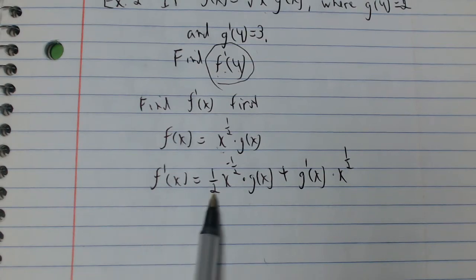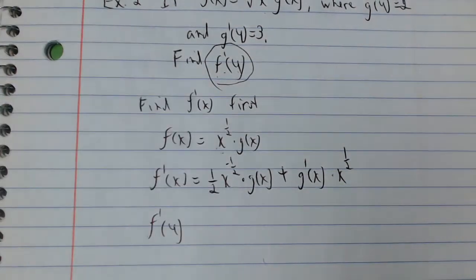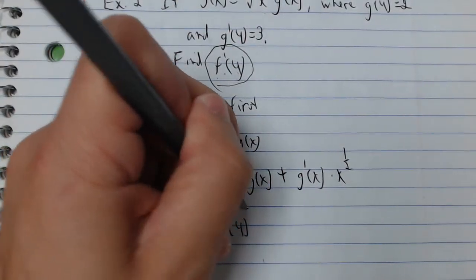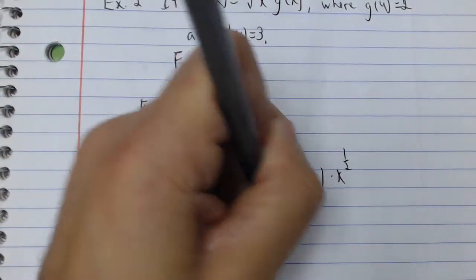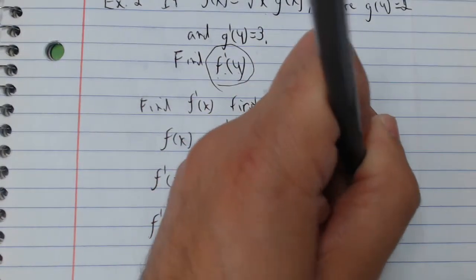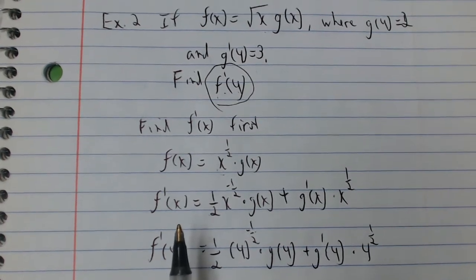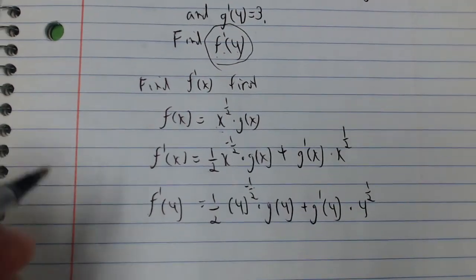So now that I have f prime of x, we need to find f prime of 4, which would be 1/2 times 4 to the power of negative 1/2 times g of 4 plus g prime of 4 times 4 to the power of 1/2. Now, if you notice, g of 4 and g prime of 4, the good news is they were given earlier. So I could substitute those, and now we could actually find f prime of 4.